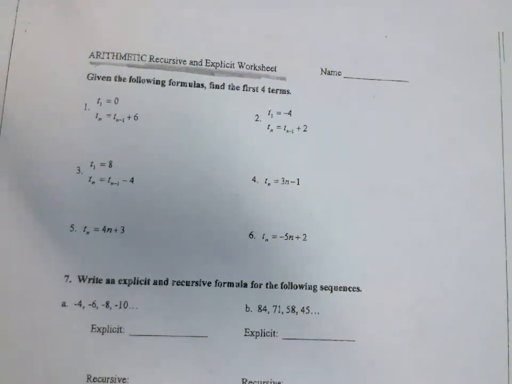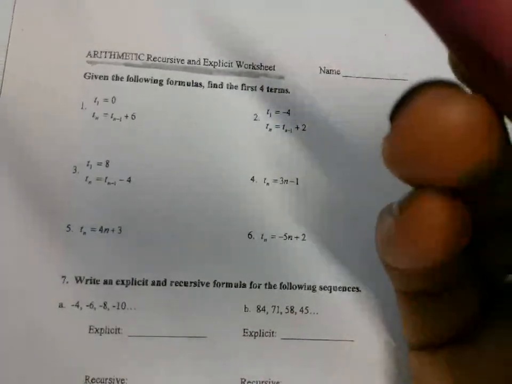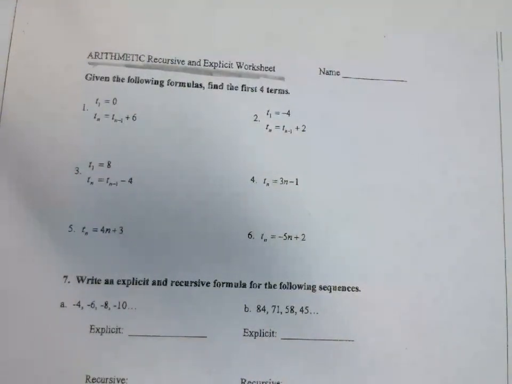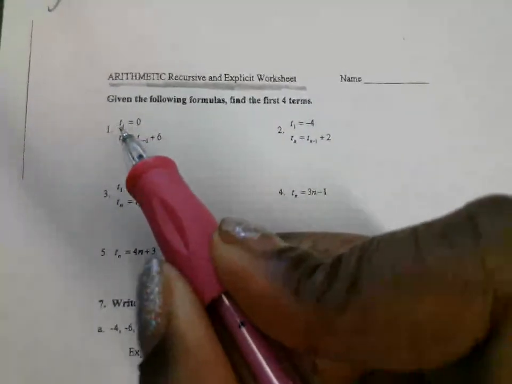Okay, you don't have to use the previous number to get the next number with explicit. You substitute and solve. All right, so let's look at number 1. It says T1. That's the same as A sub 1. They just use a different letter. So the first number in this list is going to be 0. Okay, the first number, not the 0 number, but the first number.